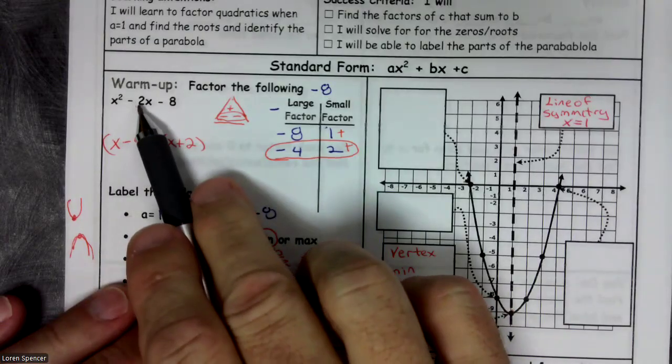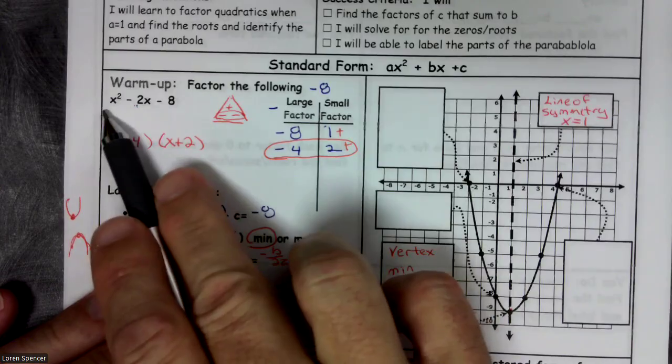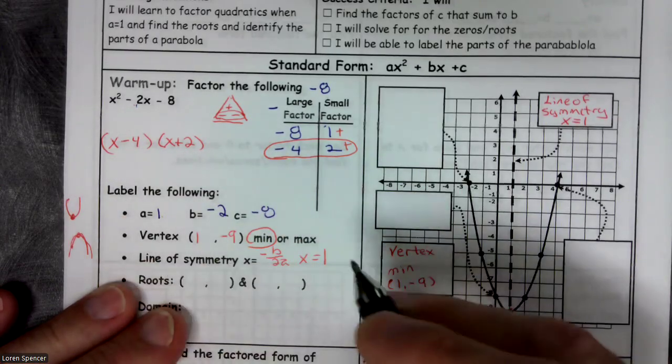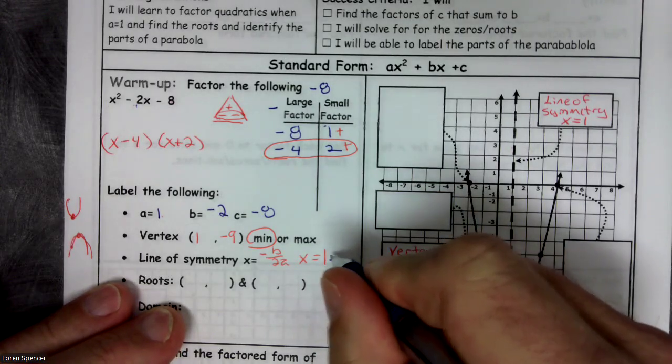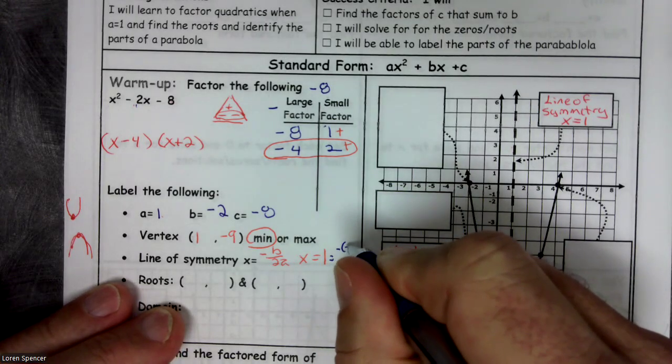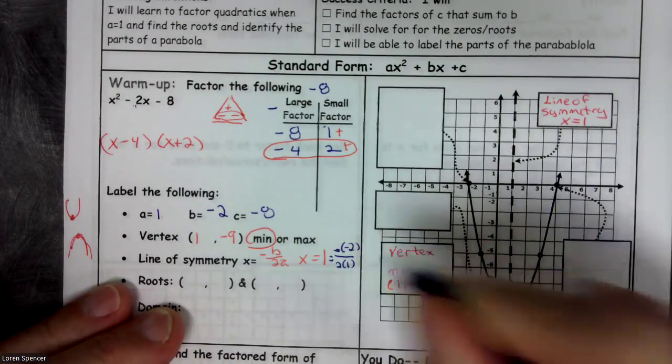If I'd taken -b, that would make that a +2, divided by 2 times 1, because that's what a is. I could have done negative -2 over 2 times 1.